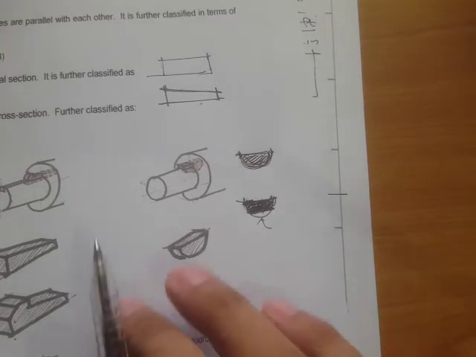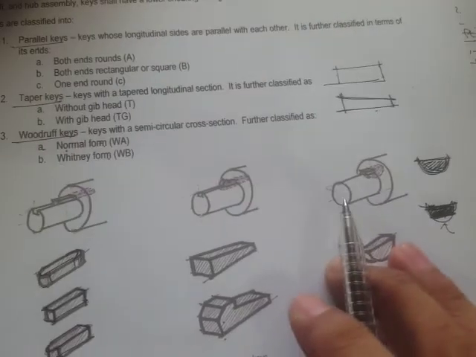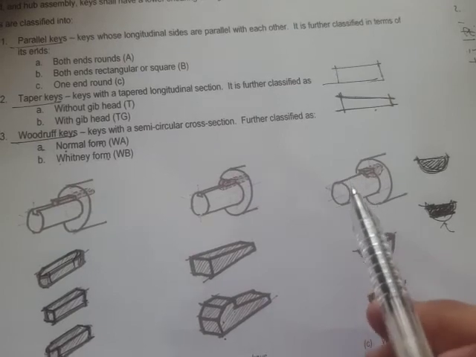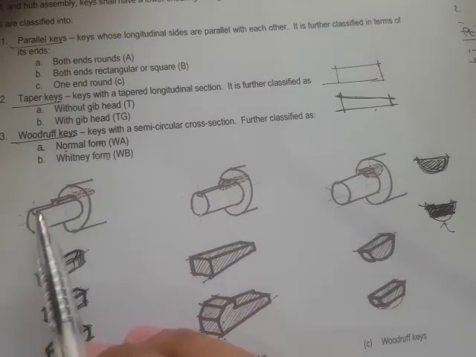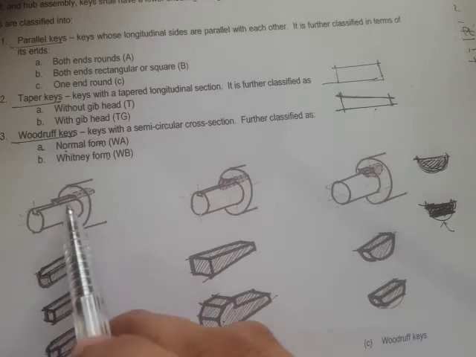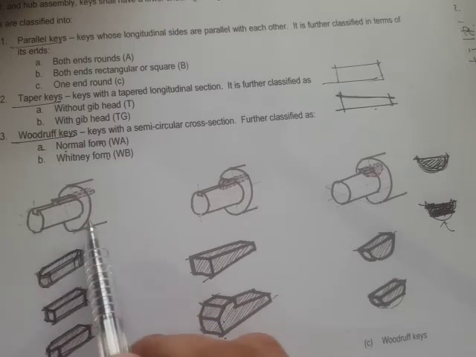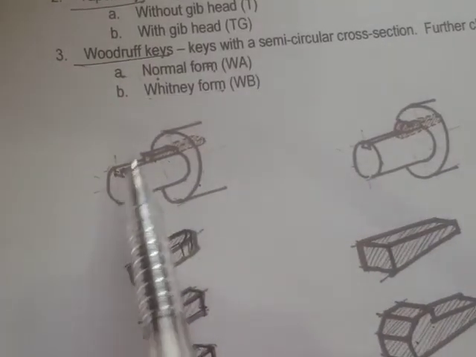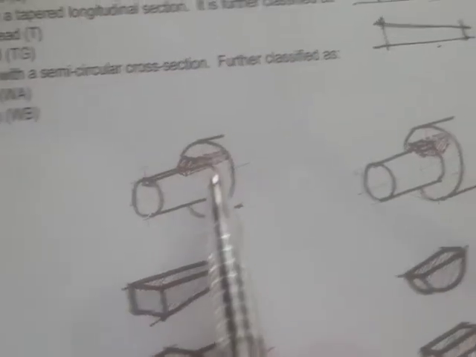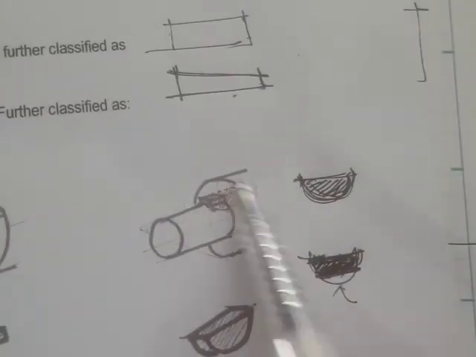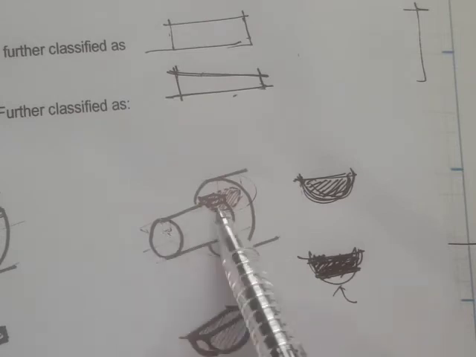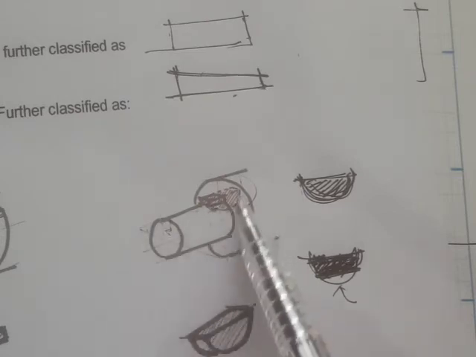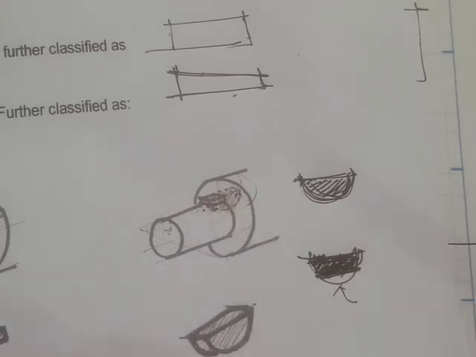Okay, and another thing to notice is the connection. If here's our shaft, here's our hub, then here's going to be the keyway, right? It's the same for these tapered keys, except for these Woodruff keys, they don't have the keyway all throughout the length, only some portion right here. Okay, so that's one characteristic of these Woodruff keys.